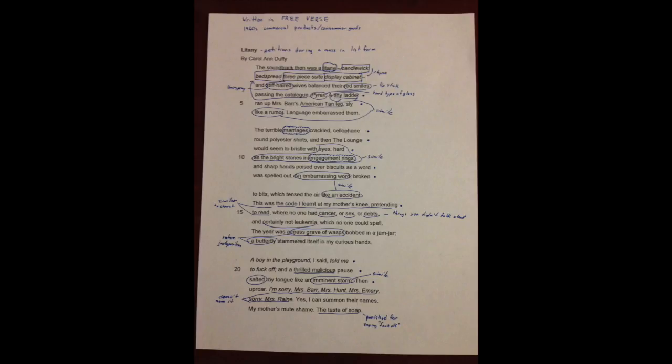Looking at the poem as a whole, real quick, we're saying that this is written in free verse. It's about Carol Ann Duffy reminiscing on a memory during the 1960s, which was a commercial products and consumer good era.